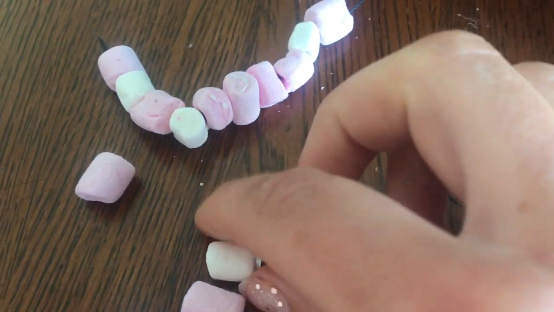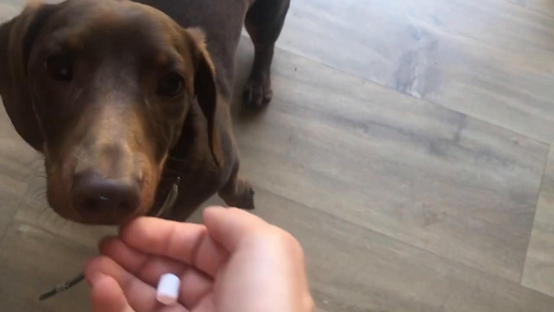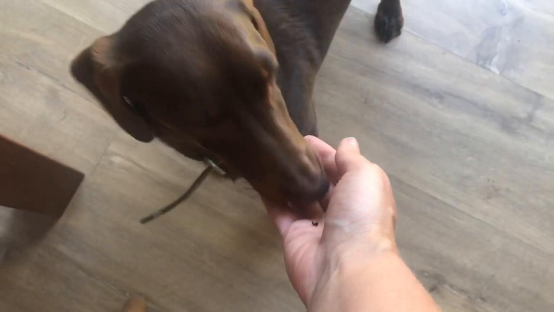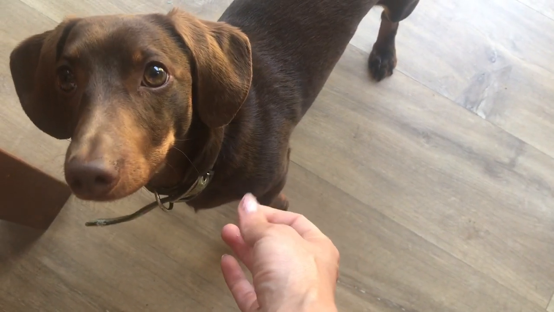One molecule for the train, one molecule for Dougie. Okay, maybe 2 for Dougie.